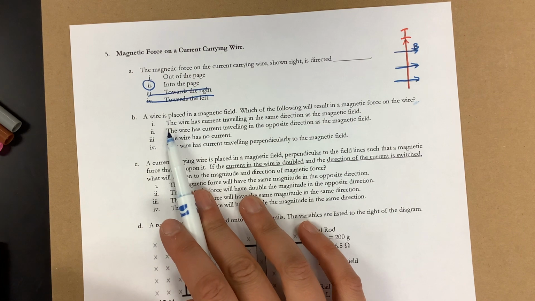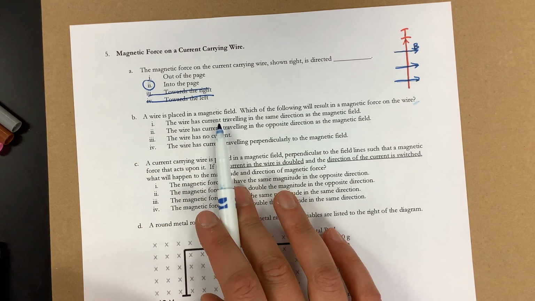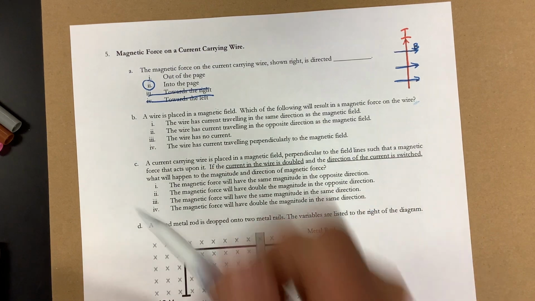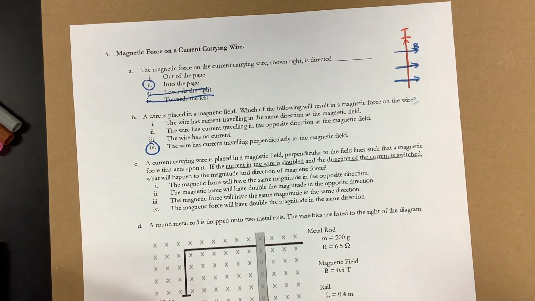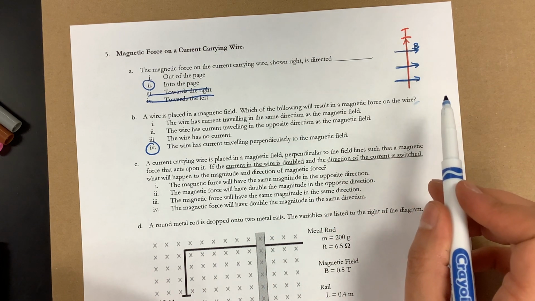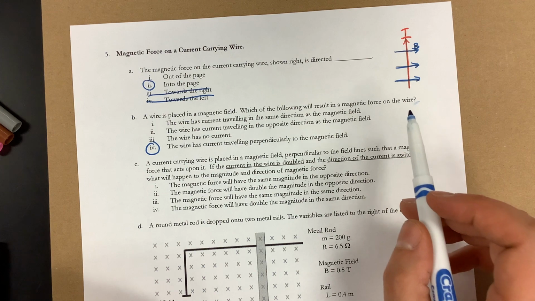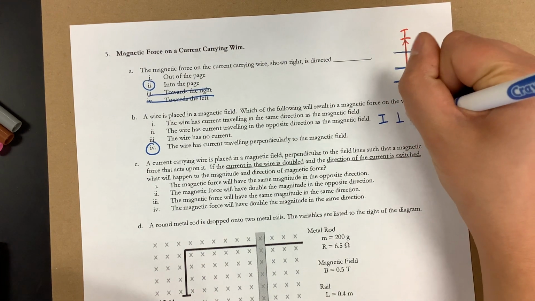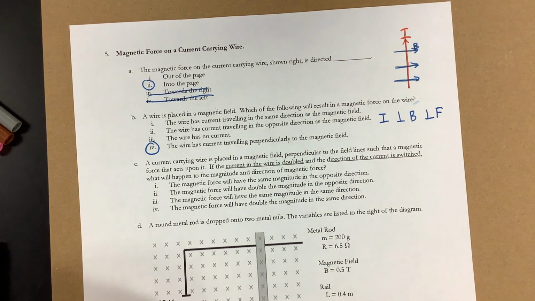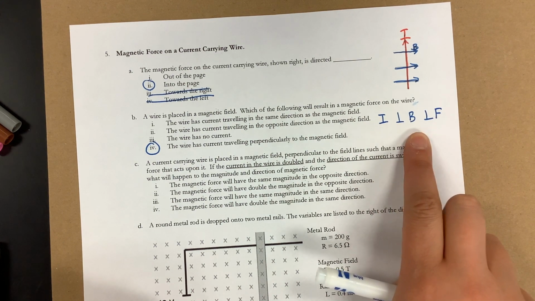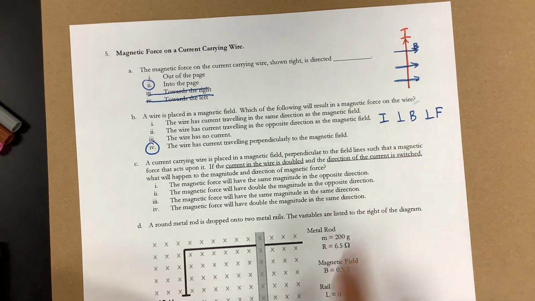When a magnetic field has a wire in it, the magnetic force occurs whenever the current and field are perpendicular. If you have I and B in the same direction or opposite direction, it doesn't work. The rule is current, field, and force must be perpendicular to each other. They're called mutually perpendicular. So if current and field are not perpendicular, you get no force.